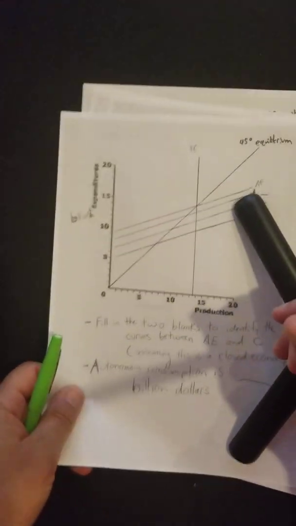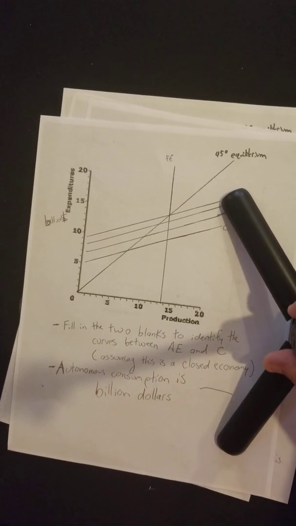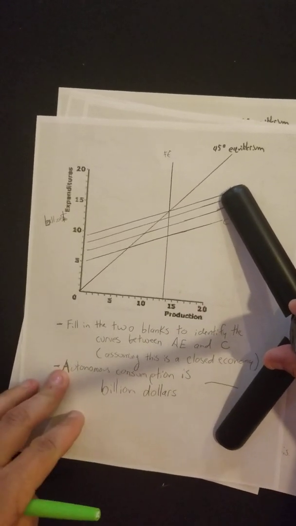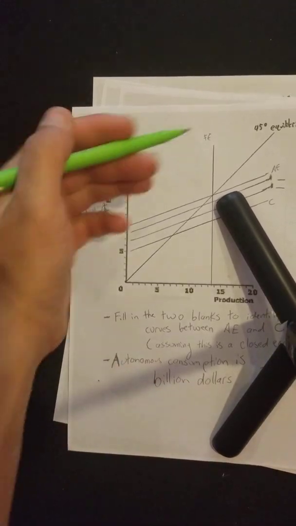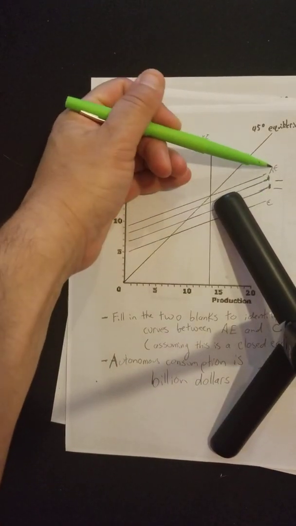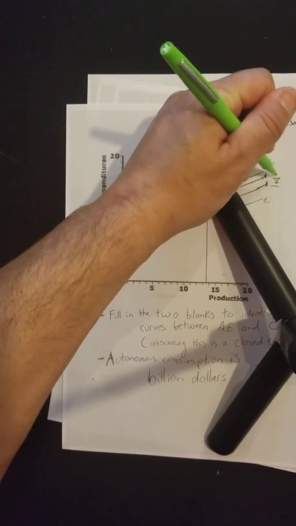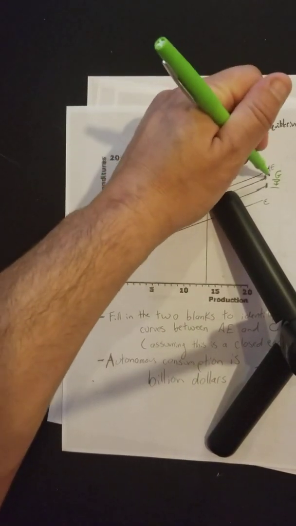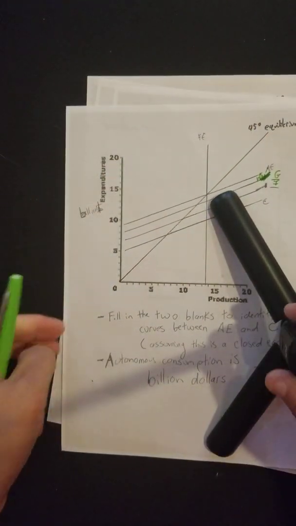All right. Next one. Okay, fill in the two blanks to identify the curves. Okay, oh, goodness gracious. This probably should have been the first page. Okay, so we know that this is consumption and this is our total aggregate expenditure. So it's C plus investment plus government. And I guess this really would be aggregate expenditure unless this was trade. So actually it was a bad question, but you get the point, I hope.